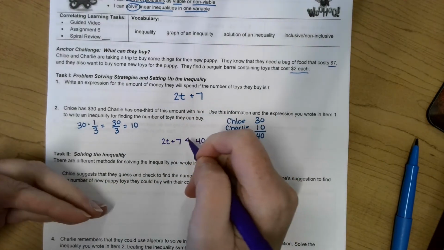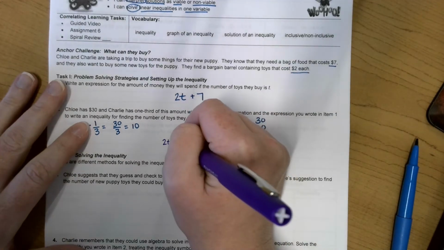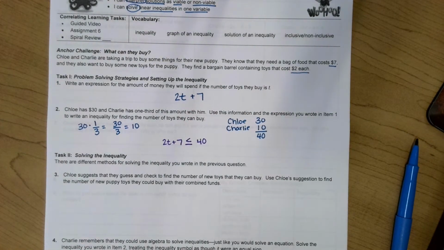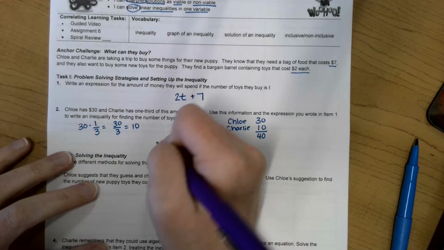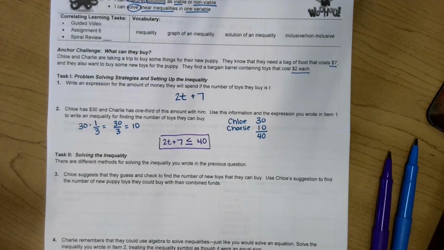So we're going to make sure it's a less than sign. Now, can they spend exactly $40? Yeah, that's fine. I wouldn't, but they can. So we're going to put an equal to bar there. So this is our inequality: 2T plus 7 is less than or equal to 40.